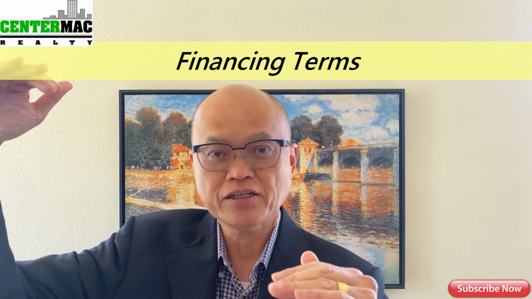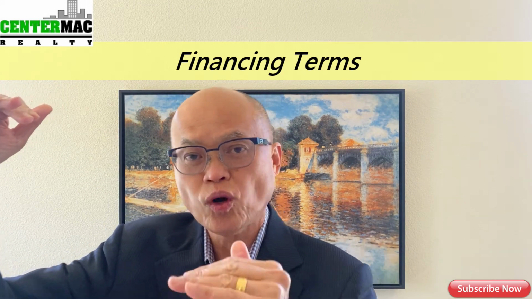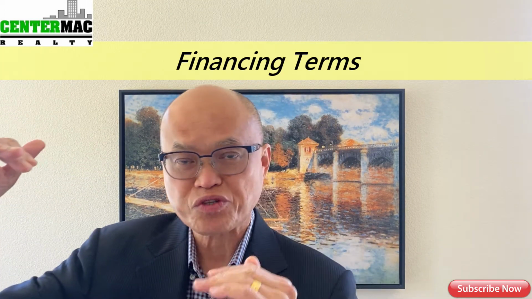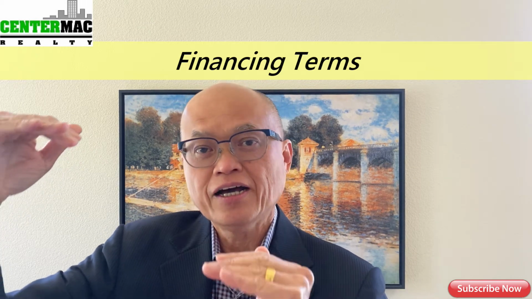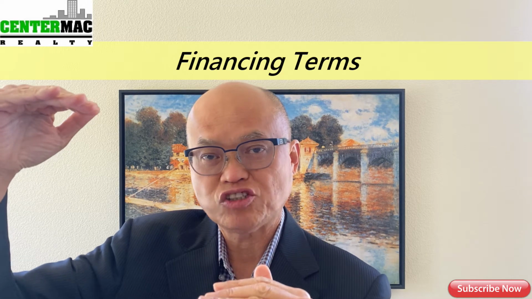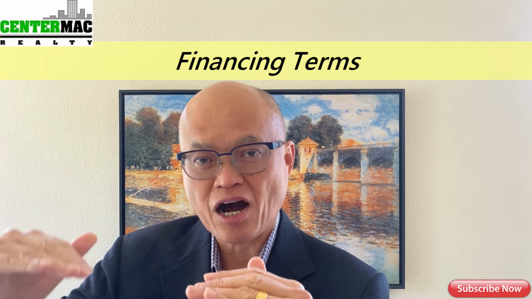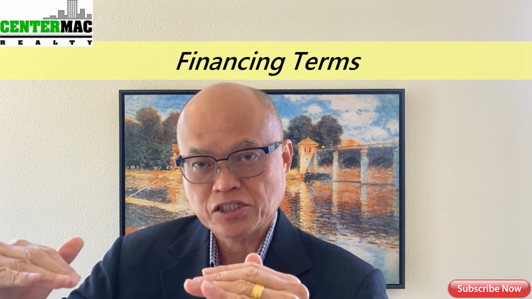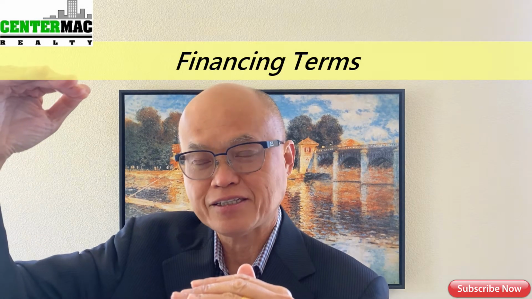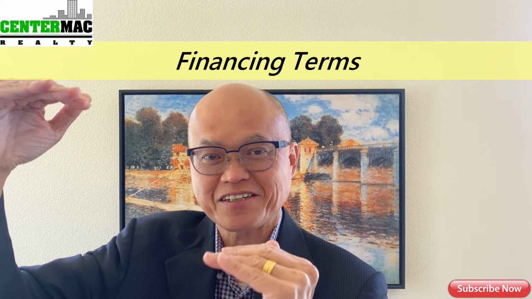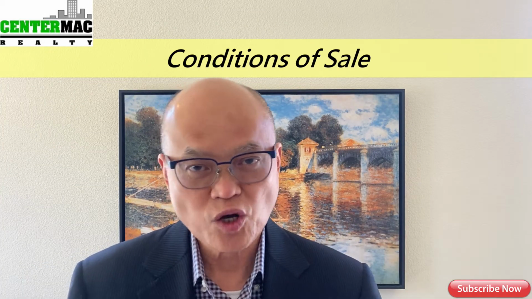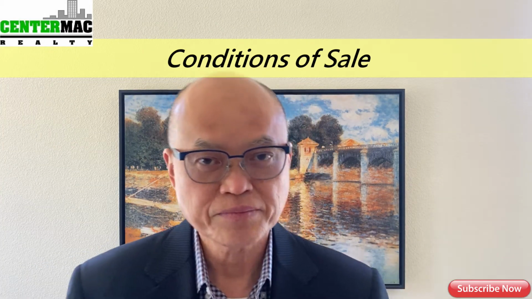So if the appraiser knows that that particular transaction involves seller financing, the appraiser would have to adjust the price downward a little bit, because the buyer probably paid higher than the fair market price because he was able to get seller financing. The second type of adjustment is called conditions of sale.